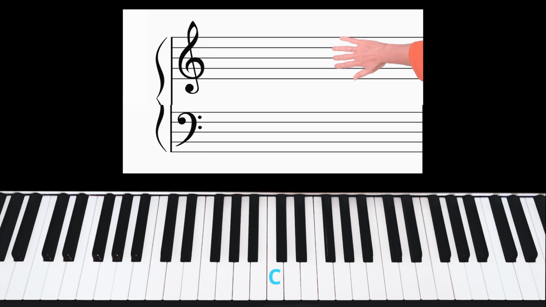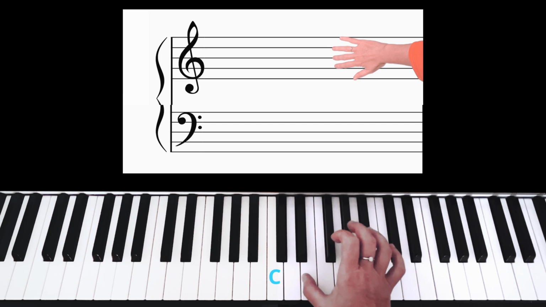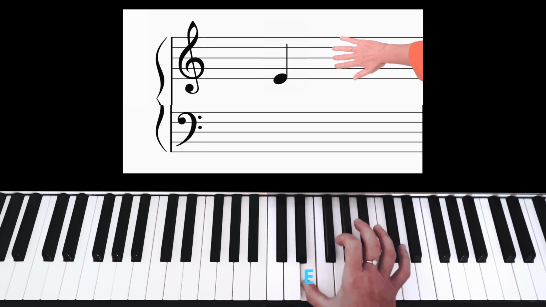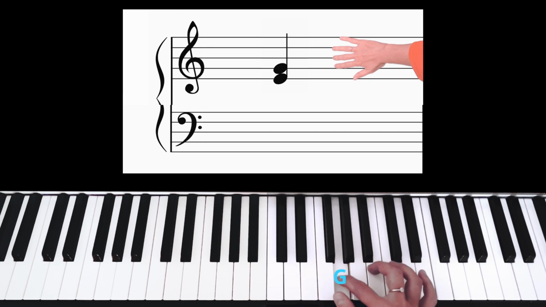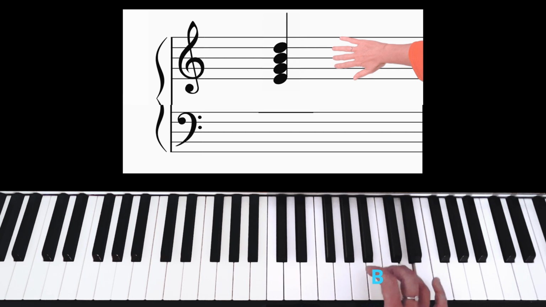We start with the right hand. This is the central C on the keyboard, and we will skip this note. We move to the right, and we put our thumb on the third key from central C. That would be the lowest line of the right hand musical staff. We continue to put the other fingers on every other key of the piano. These notes are exactly the ones which are on the lines, from down to up: E, G, B or H, D, and F.